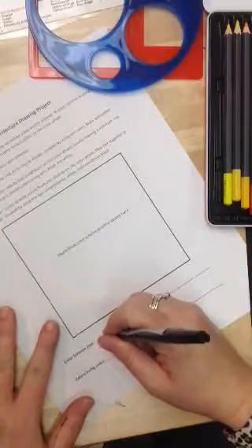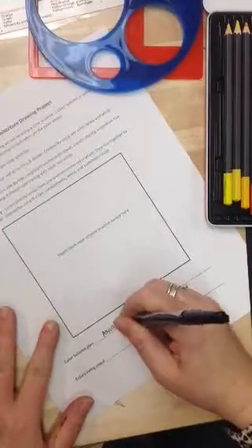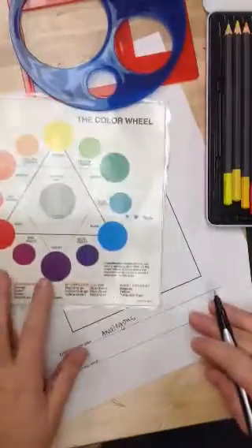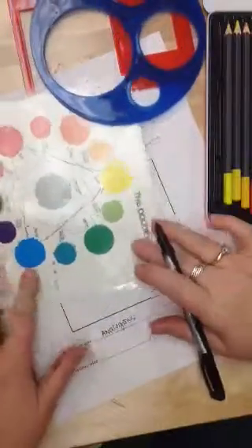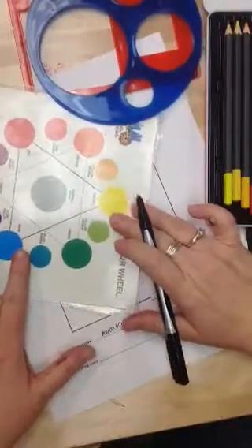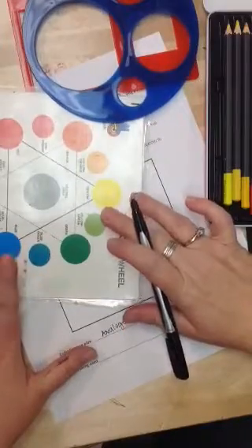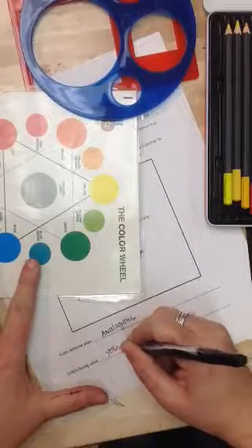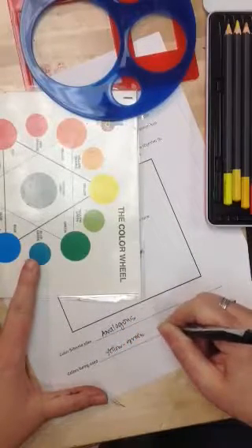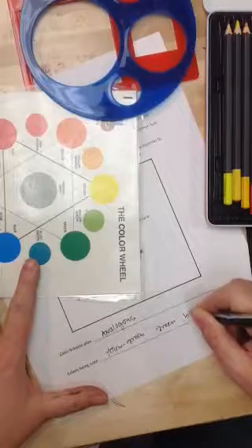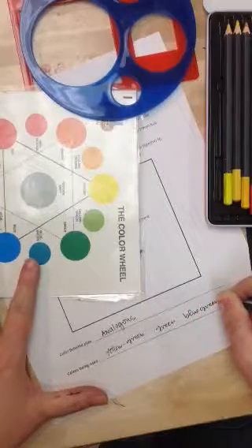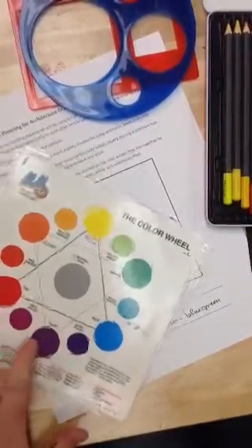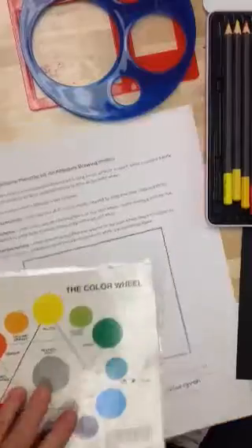So I'm going to say that I'm going to use analogous colors, and you'll fill this out for yourself. Then I'm going to look at a color wheel, and I'm going to plan which colors I'm actually going to use. So for instance, maybe I say I'm going to use yellow-green, green, and blue-green. So that's what I'm going to put right on here. I'm going to put yellow-green, green, and blue-green. And that will be my analogous color scheme. These color wheels are on the counter by the rest of these supplies.